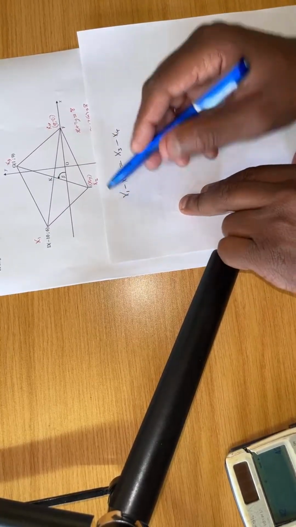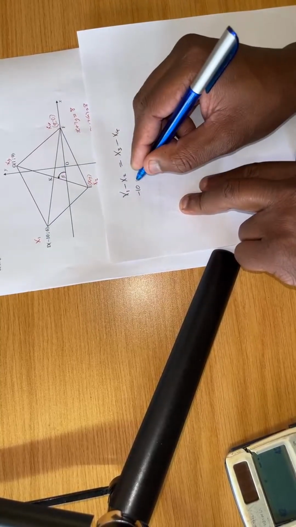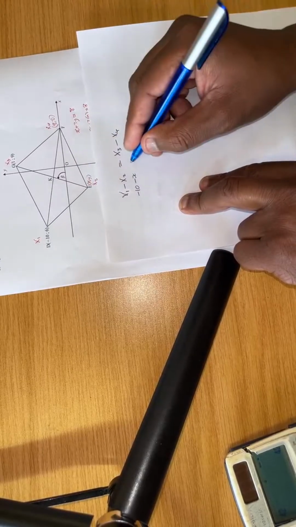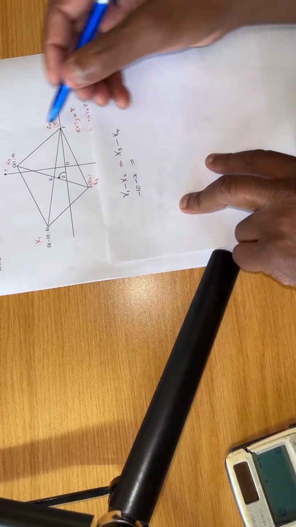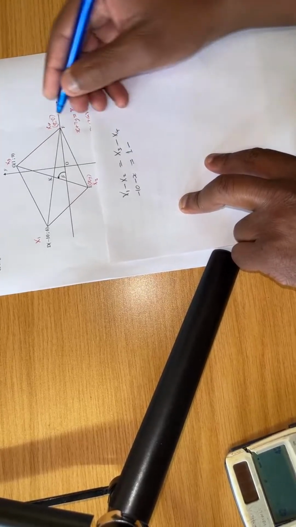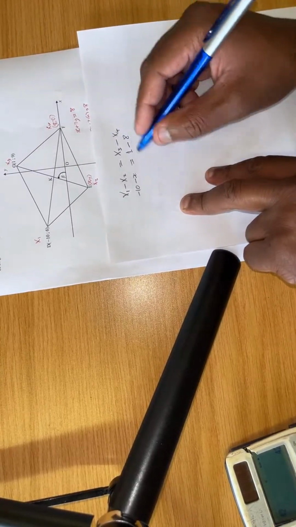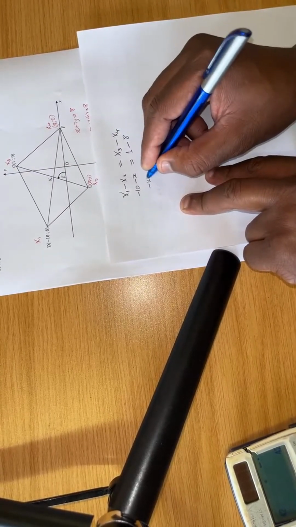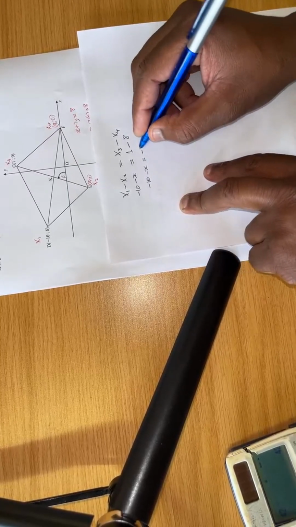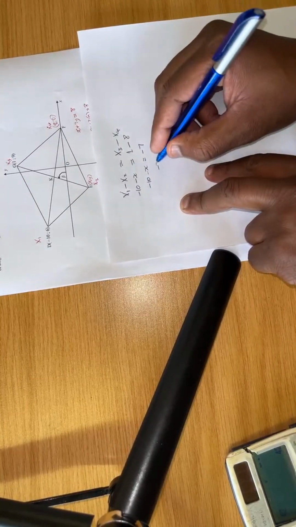And then x1 is -10 minus x, because x2 is x here, the one that we want to calculate. And x3 is 1 minus x4, which is 8. So you're going to have -10 minus x equals 1 minus 8. It's -7, right?